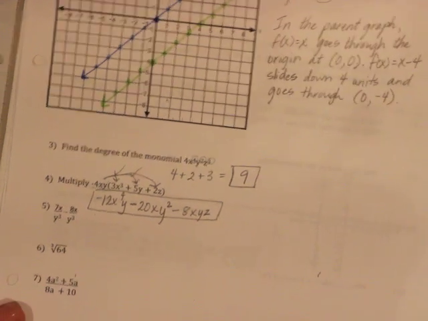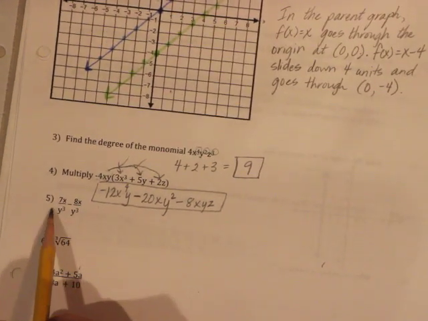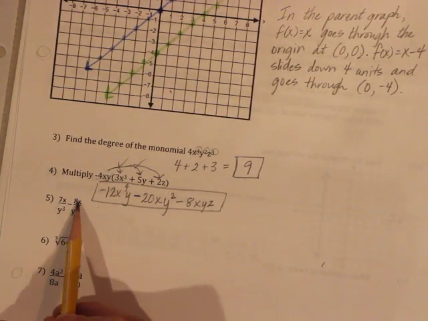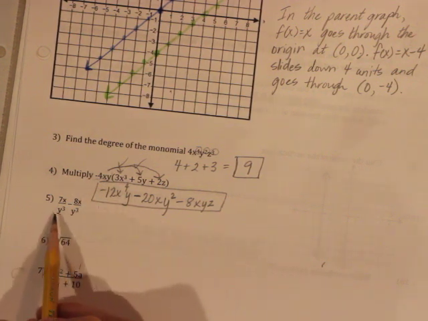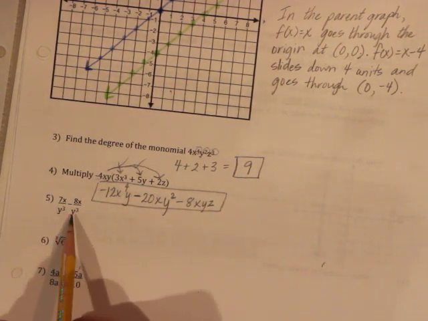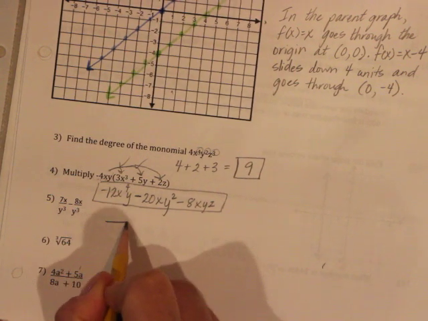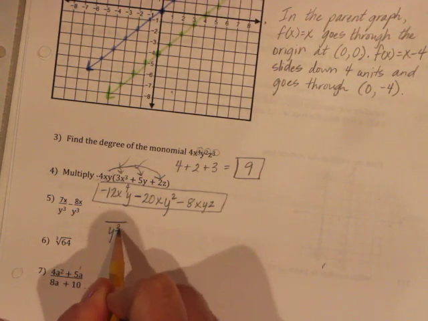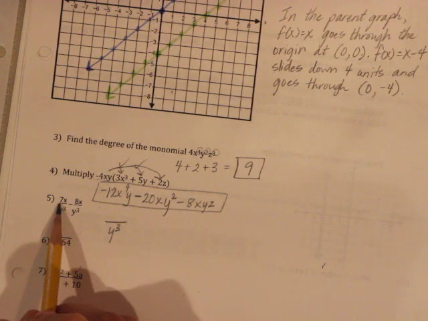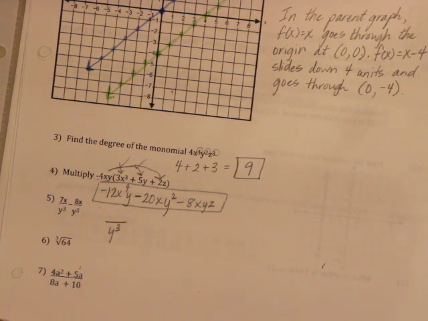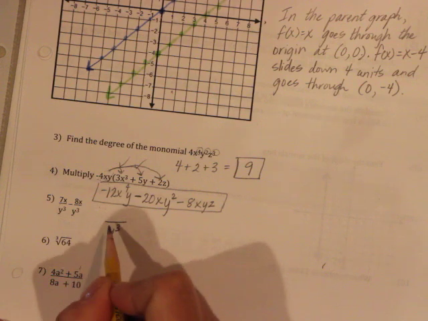Next, number 5. Quite simple, don't let this trip you up. 7x over y cubed minus 8x over y cubed. We are subtracting fractions. They already have the same denominator, so the denominator stays the same. And I subtract the numerators. 7x minus 8x is negative 1x.